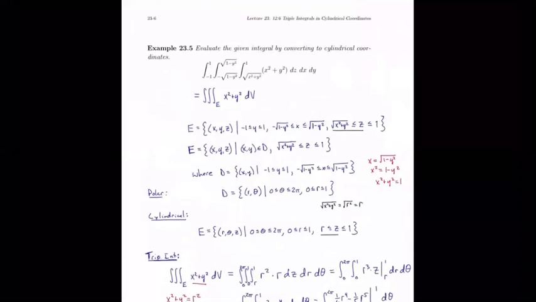Now, we're given an iterated integral that's in rectangular coordinates, dz, dx, dy. We see the order here. And we're told to evaluate the integral by converting to cylindrical coordinates. Now, in this case, we're not being constrained for no good reason. We're being constrained because this integral with these limits of integration can get very messy. It could be a lot of work that we don't really want to have to do the rectangular coordinate way.